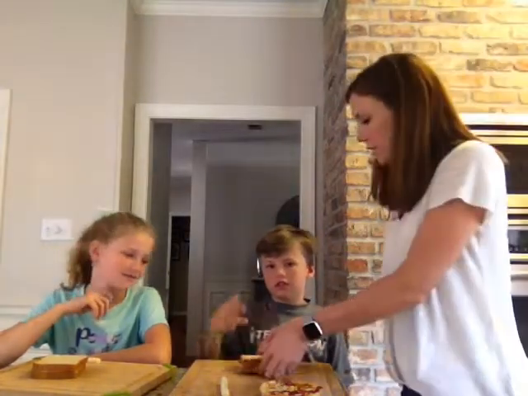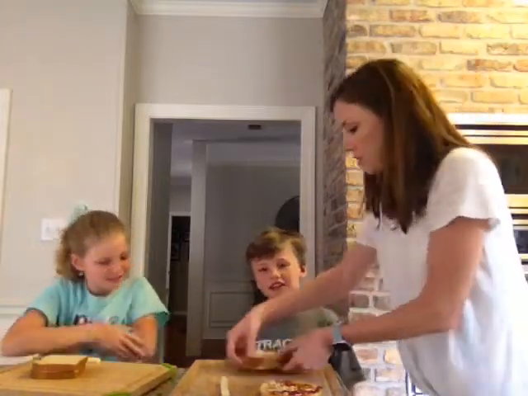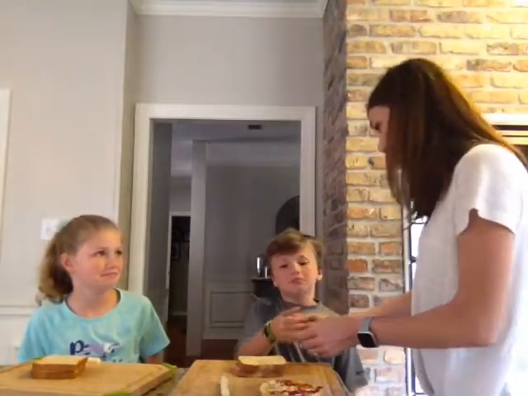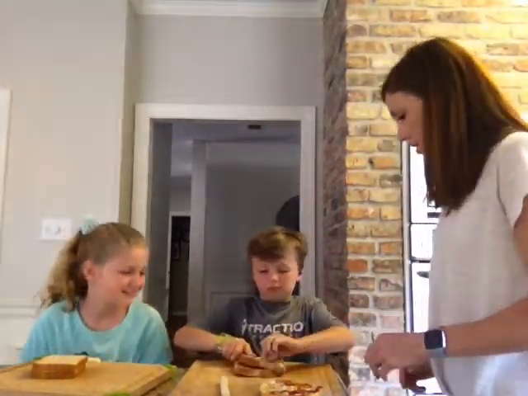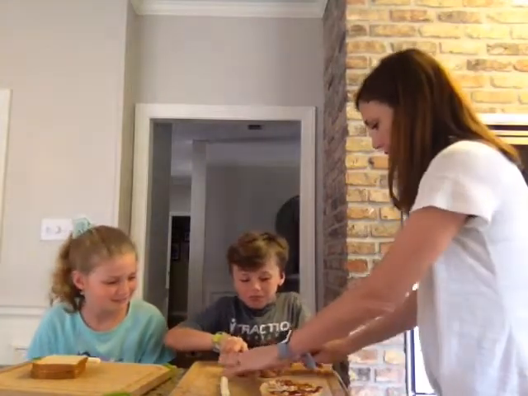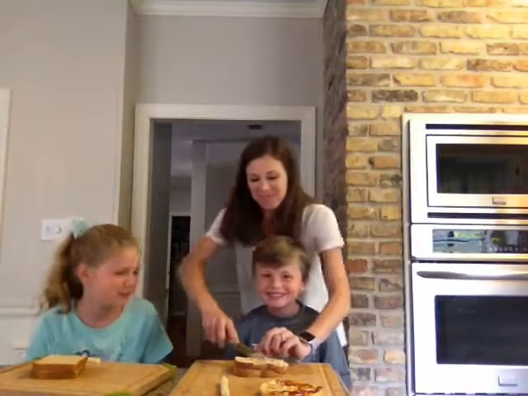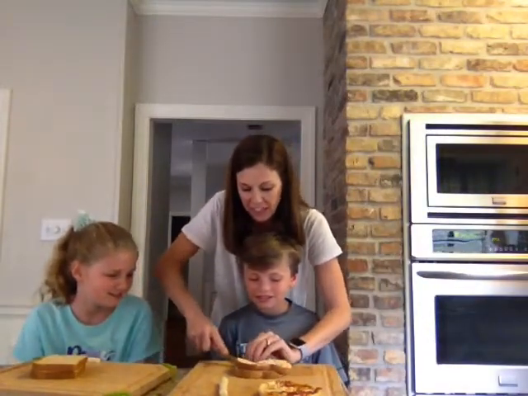Okay, so tell the class how you want to divide your sandwich. Diagonally. Diagonally, okay. So here we go. Here's a knife. Now this is not a very sharp knife. You still always need to be careful with it. Let me help you. You were about to ruin your lunch. Gotta push down.